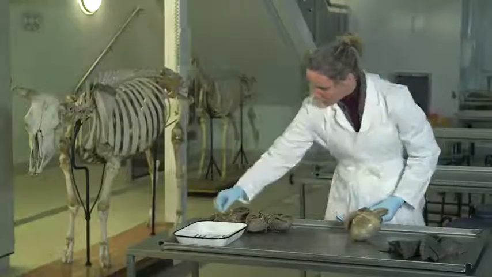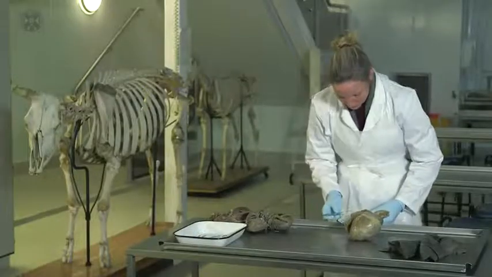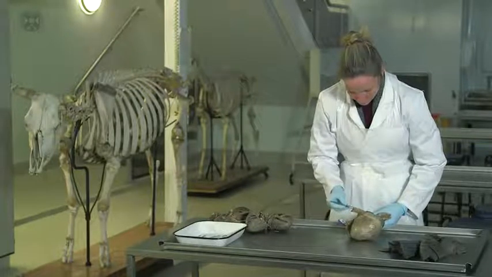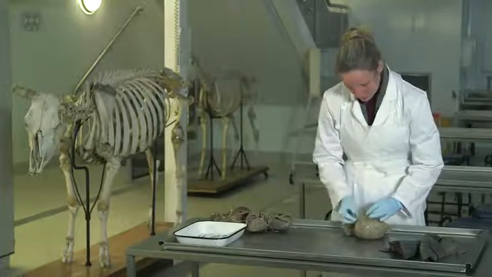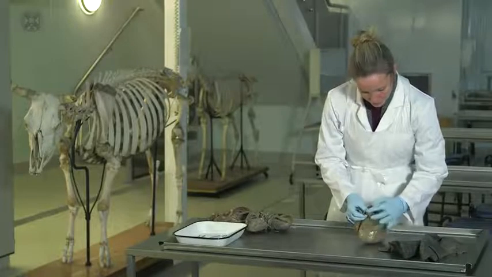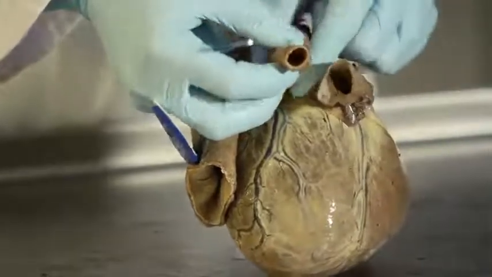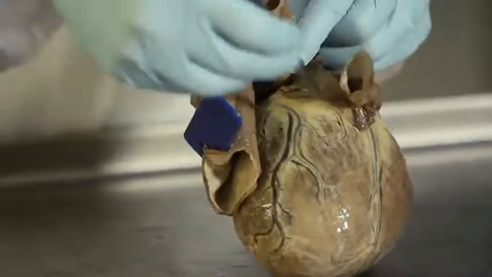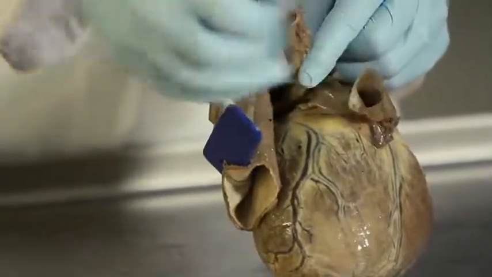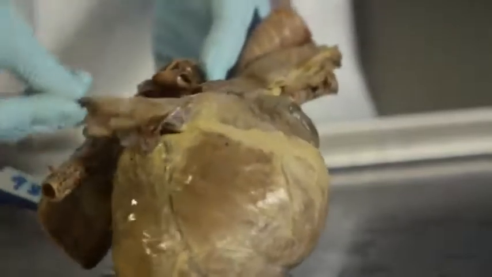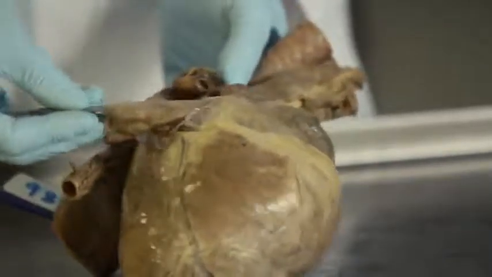Feeding into that right atrium, we've got these two major veins, and veins are so much thinner and more floppy. So if you compare this to the aorta, you can see that the aorta has a really quite thick wall, while this caudal vena cava coming in here, which is larger in diameter, has very, very thin, flimsy walls. So that's your caudal vena cava, and it goes straight into the actual right atrium there.